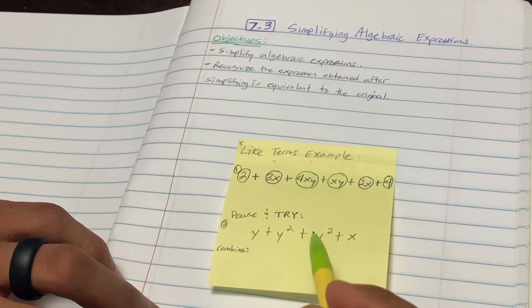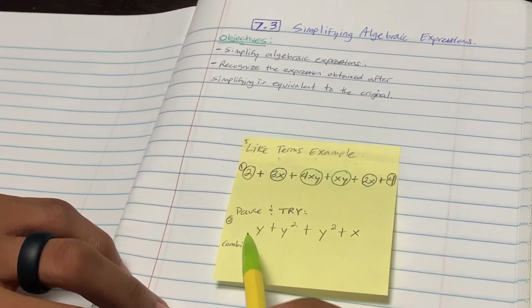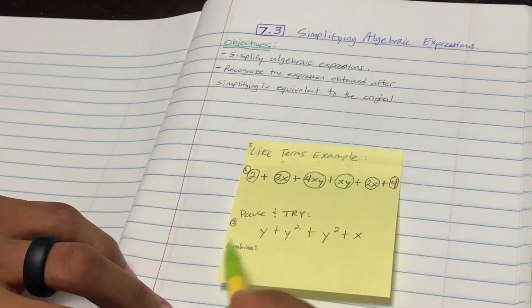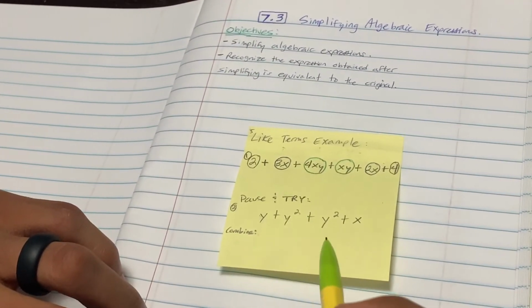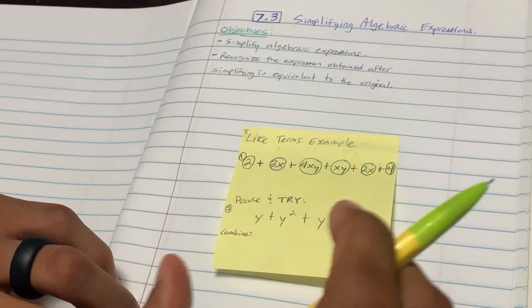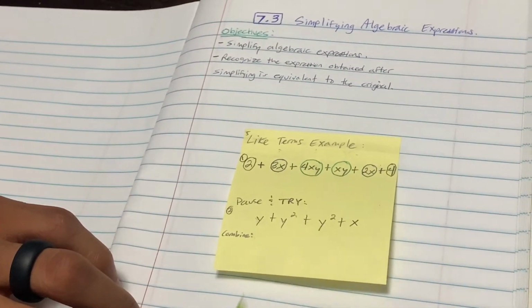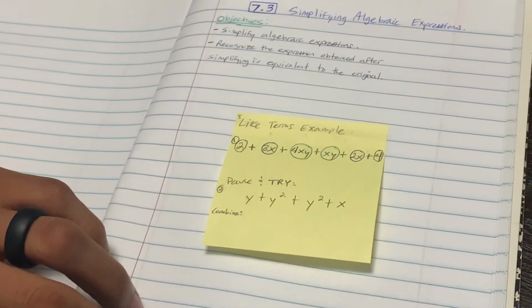All right, so here's what I want you to do. I want you to try number 2. First thing I want you to do is go through and either circle, square, or double circle if you need to, the like terms, and then I actually want you to combine them. So do that now.